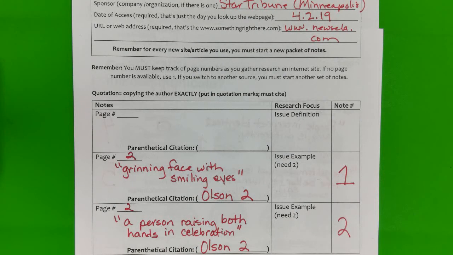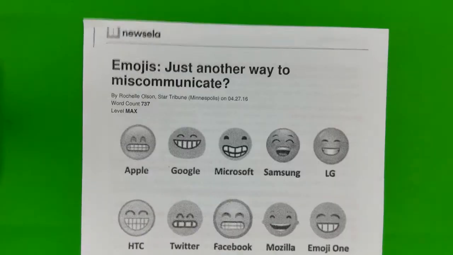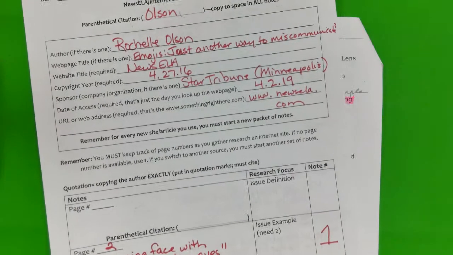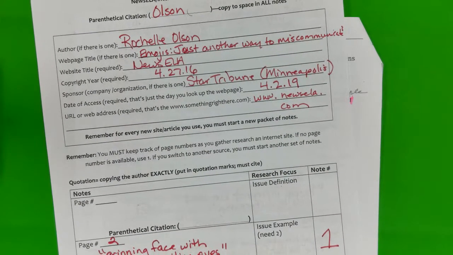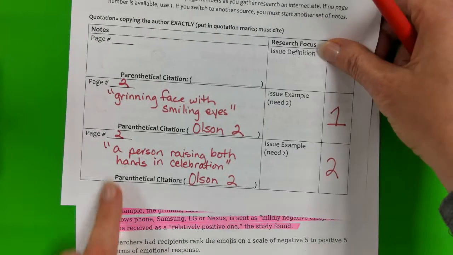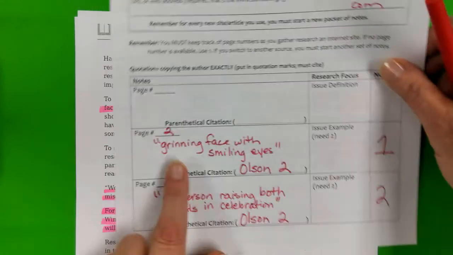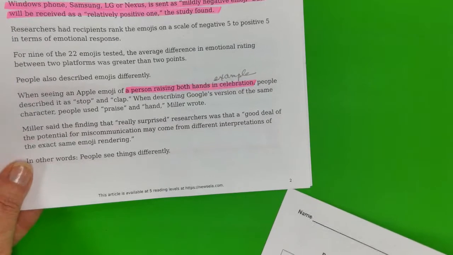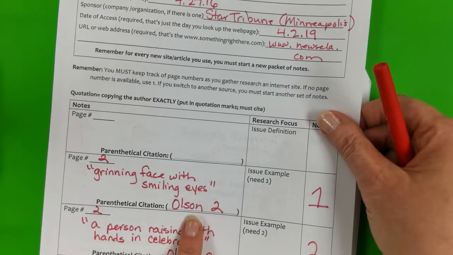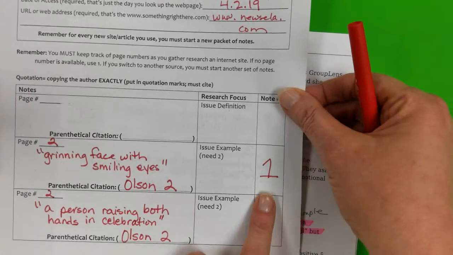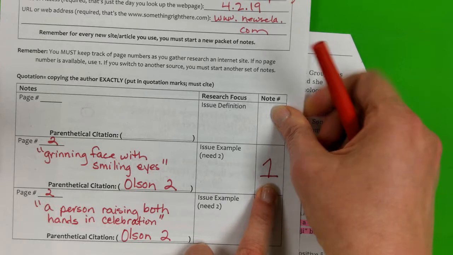So all we did in class was go into the article. I found my first example, and using my pen, I open quotes. I copied it word for word, close quotes. I put my page number, and I know my parenthetical citation is author's last name and page number, and this was the first note that I took. So this was note number 1.